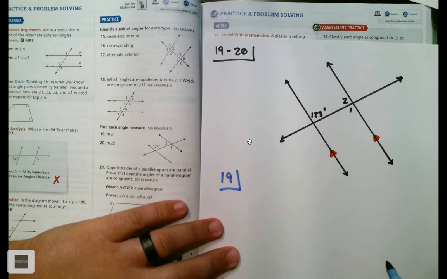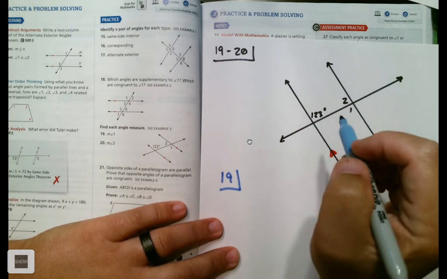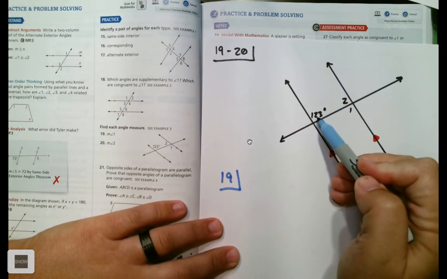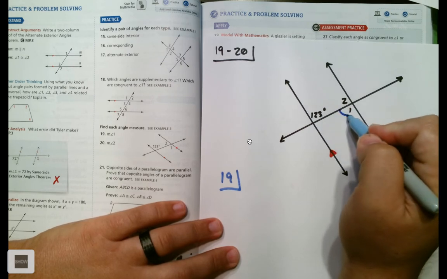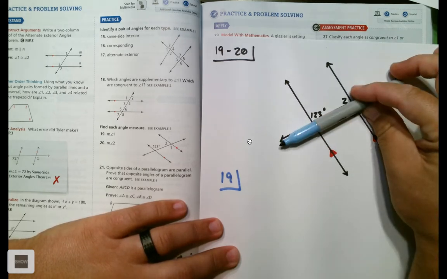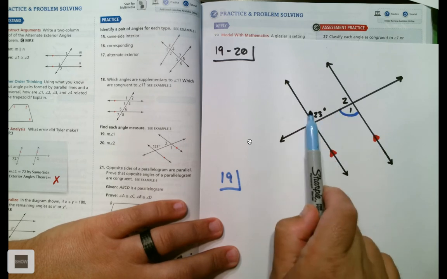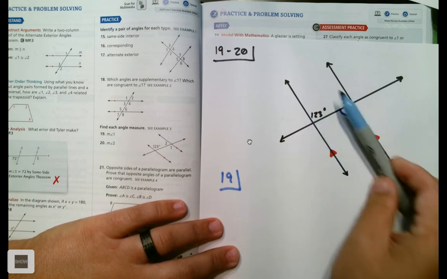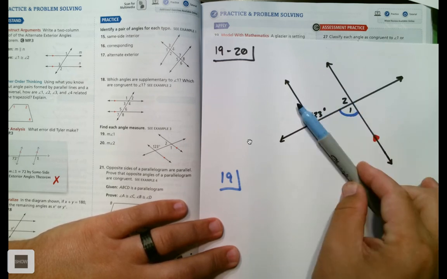Well, the first thing that jumps out to me is that 123 degrees right here that they're giving you and angle 1, those two are what they call alternating interior angles. So here's my transversal. They're on alternating sides of that transversal, and they're on the inside of my parallel lines.